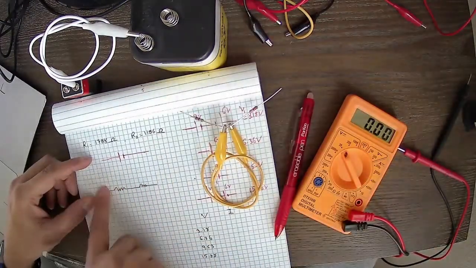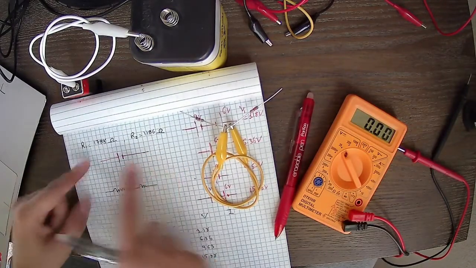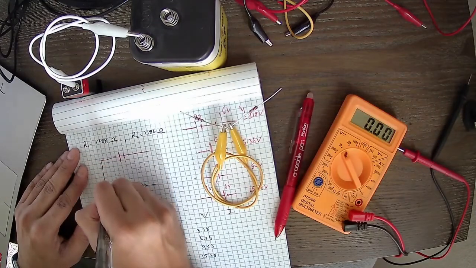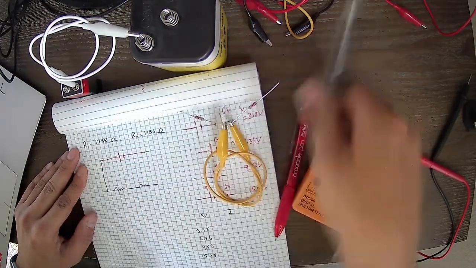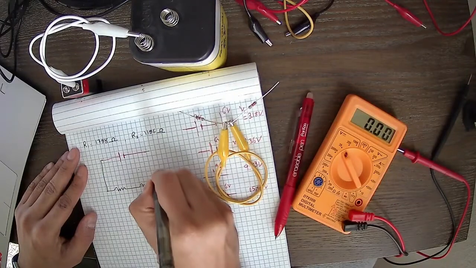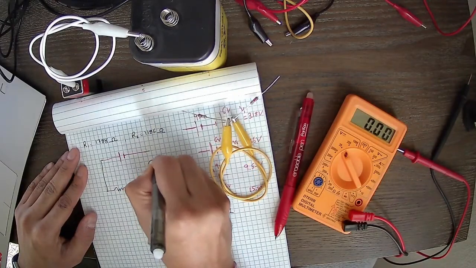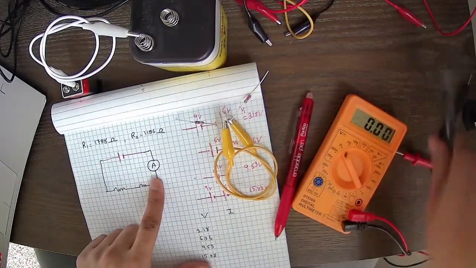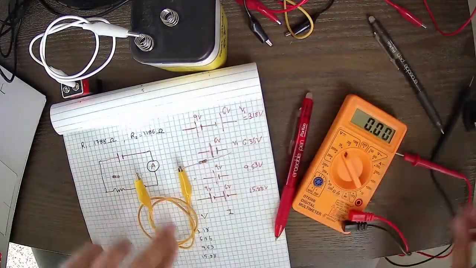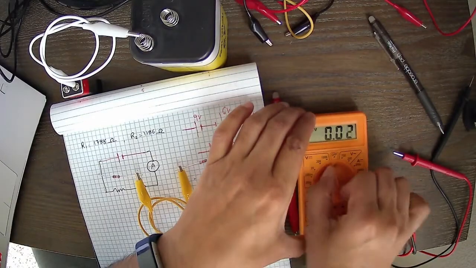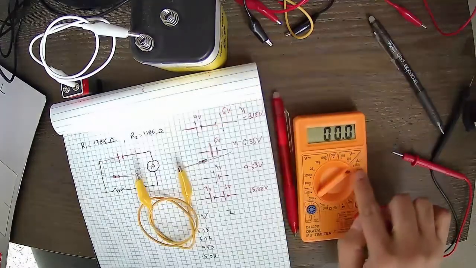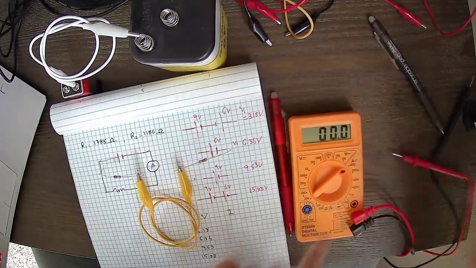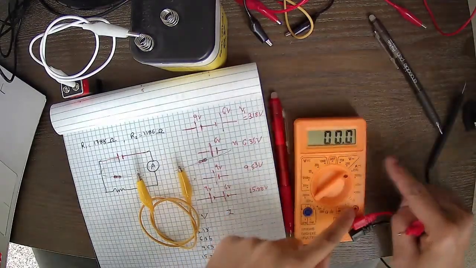And either we do it here or here, it doesn't matter because the current is the same between the two, right? So what I'm going to do is I'm going to hook up the multimeter as an ammeter here. Okay. So let me do that. So make sure I go to the current function here. Range we can select later.